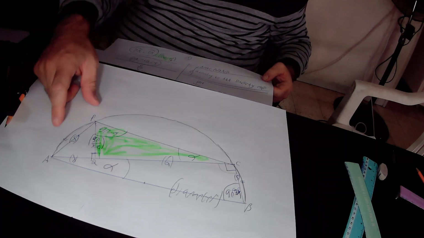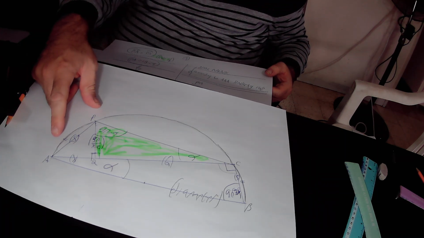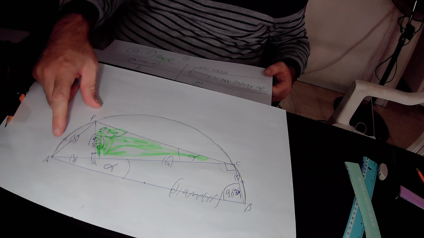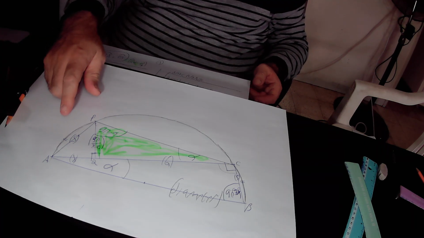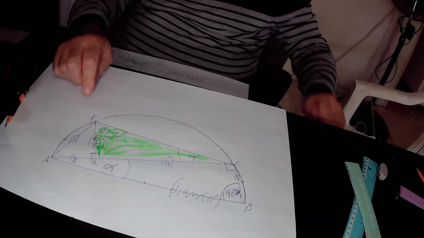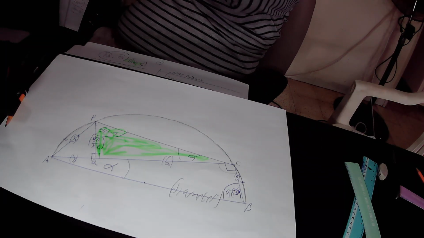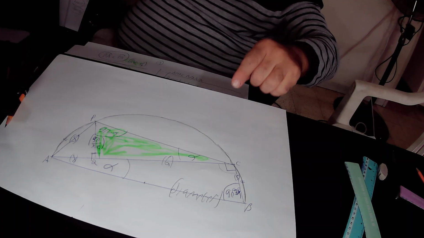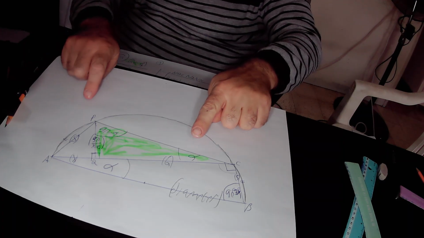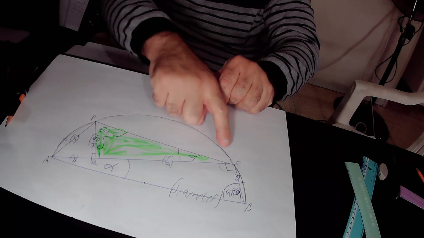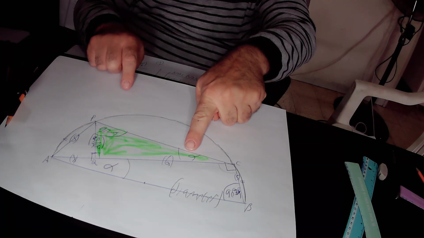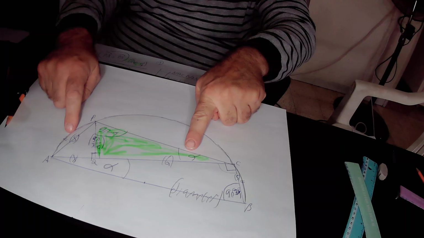This is chord PA, which is equal to 5 units in length according to Rule 56. In the next step, we join points P and C together by a straight line. By joining points P and C, we get here peripheral angle PCA. Peripheral angle PCA subtends chord PA, which is equal to 5 units in length.